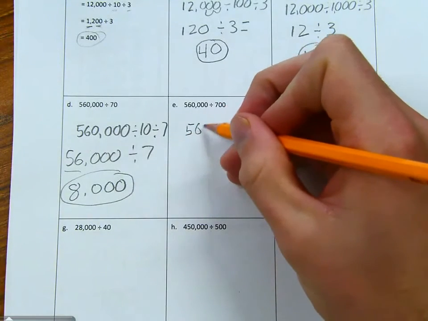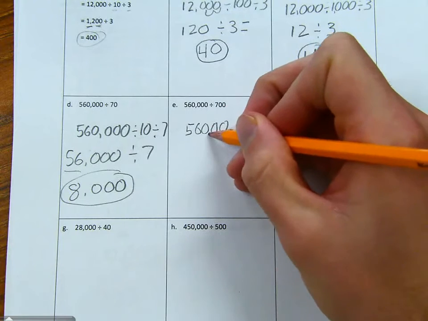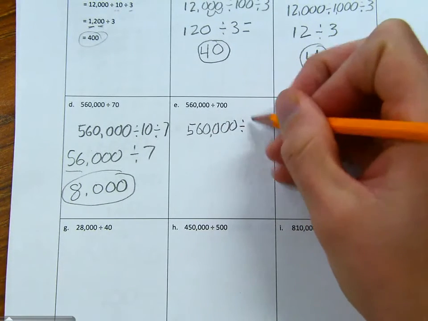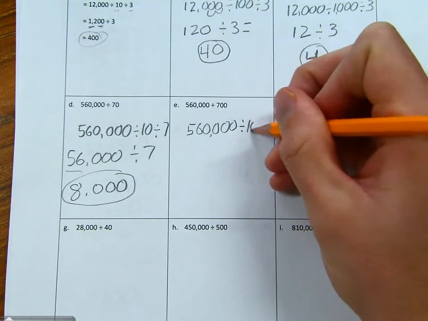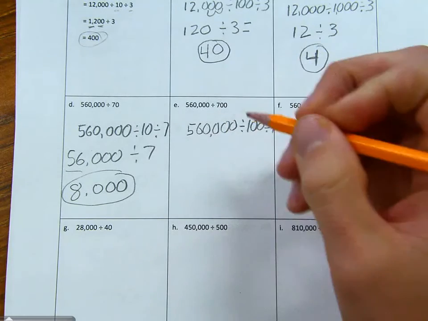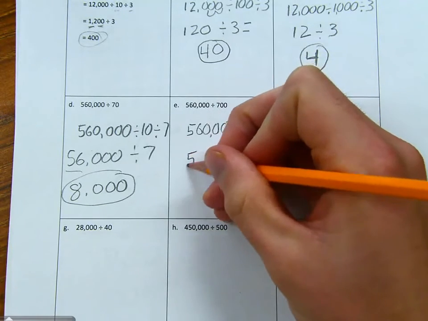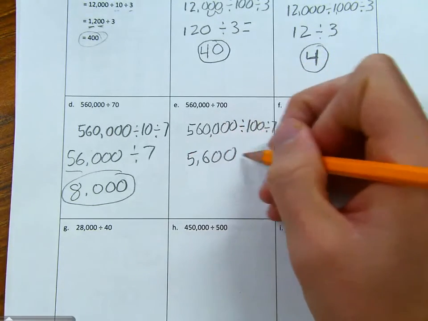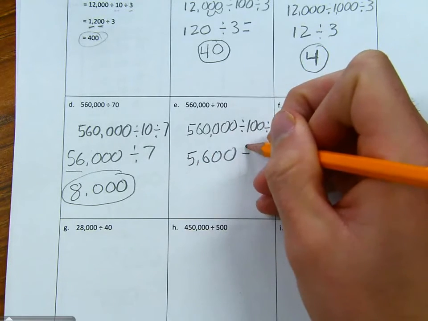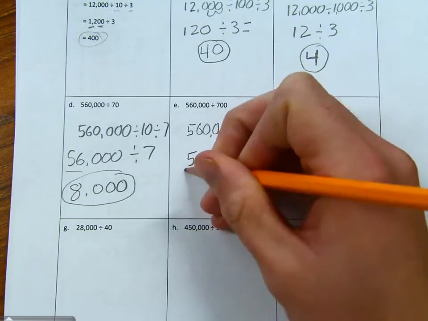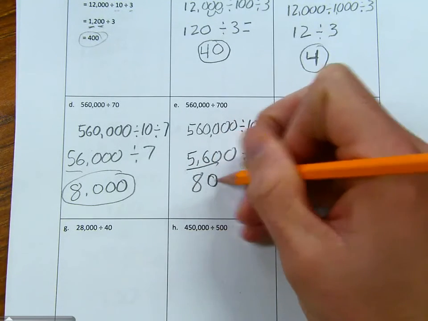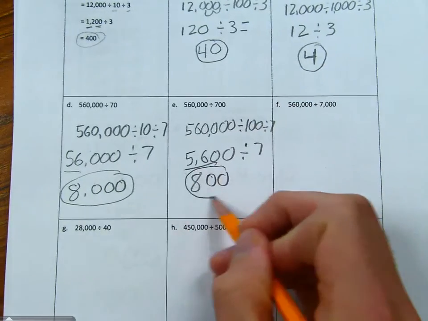560,000 divided by 700 is the same as 560,000 divided by 100 divided by 7. We divide by 100, we get 5,600. And then again, we need to divide by 7. 56 divided by 7 is 8. And then we have to add our zeros, and we get 800.